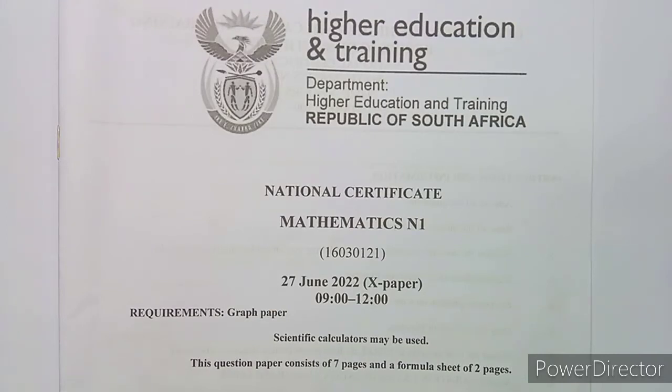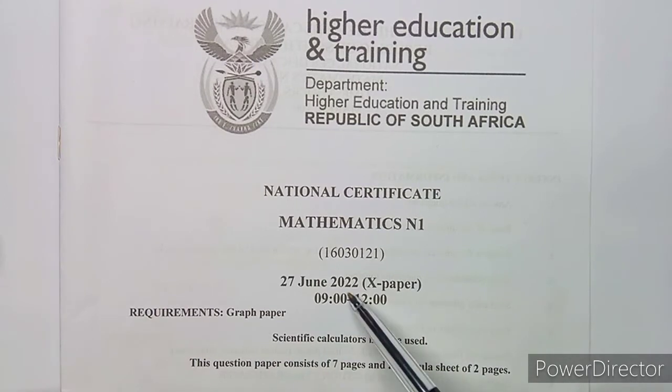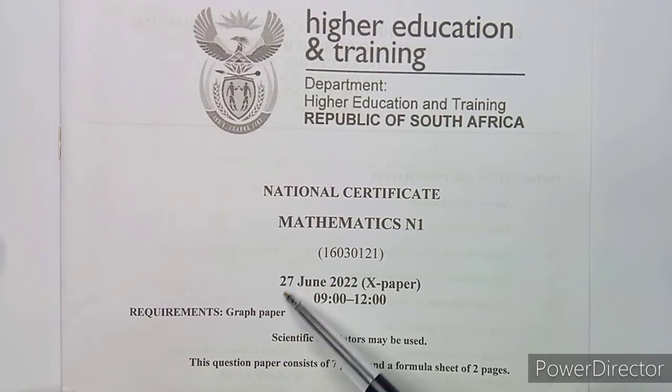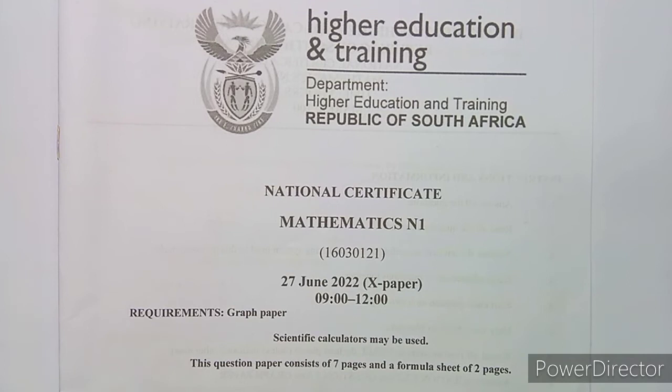Based on African motives, still working on mathematics for N1 level. So actually in this platform we shall just have to see how we were supposed to answer this question paper, which was actually written recently, 27 June 2022. So we just want to see how we are supposed to answer this, and it's an exam paper. So we shall just quickly rush through the question paper.